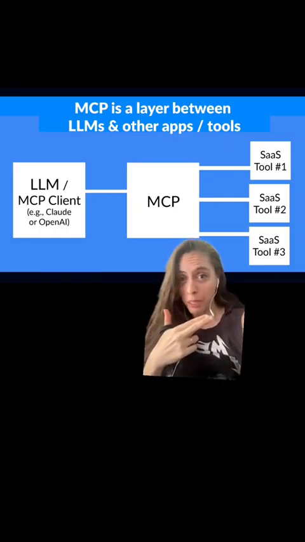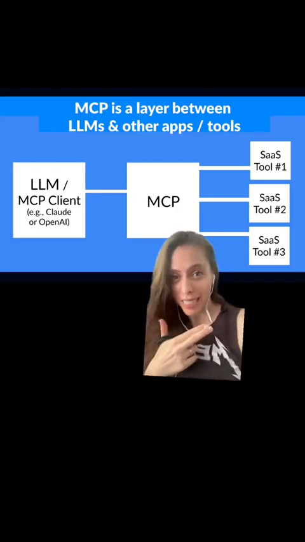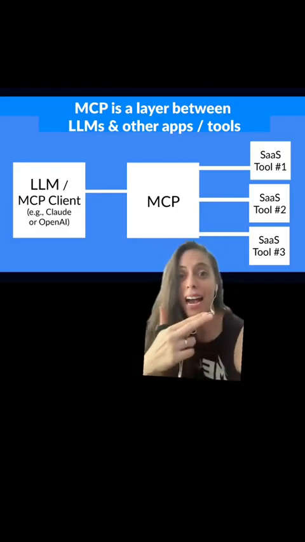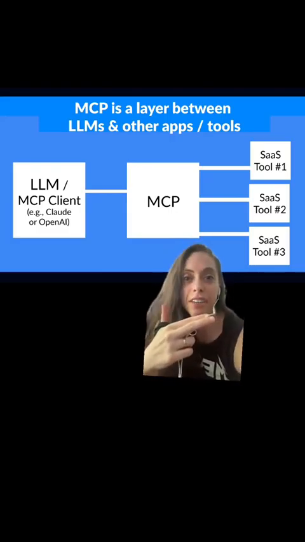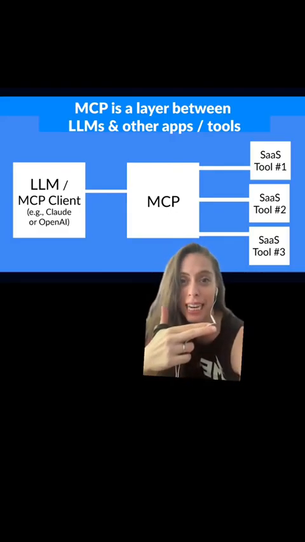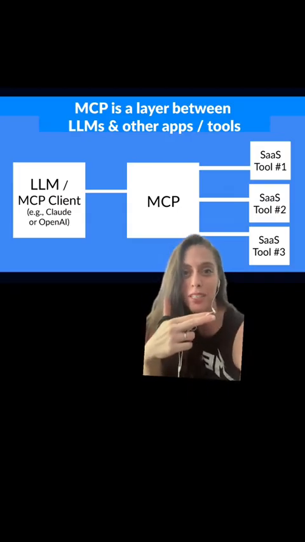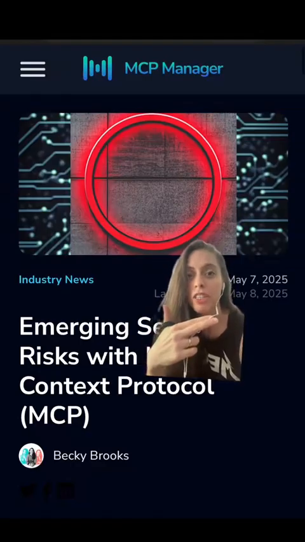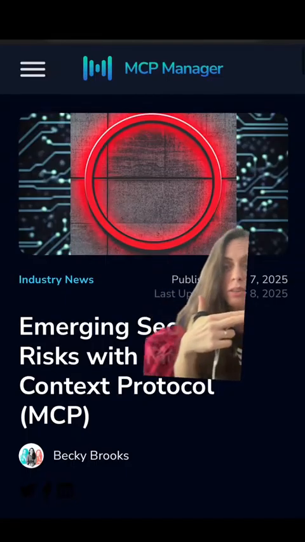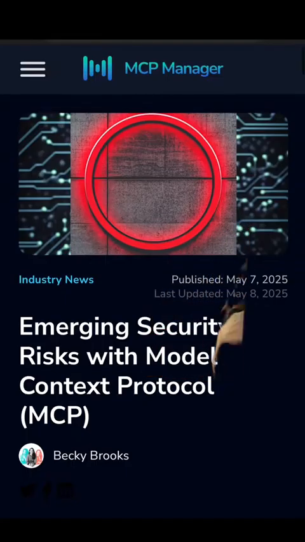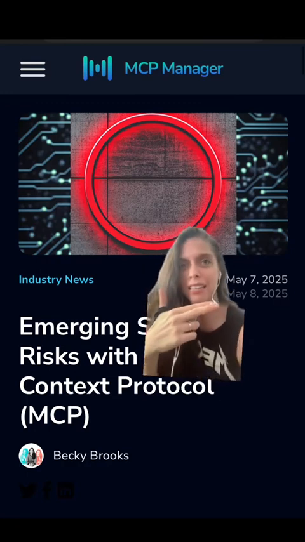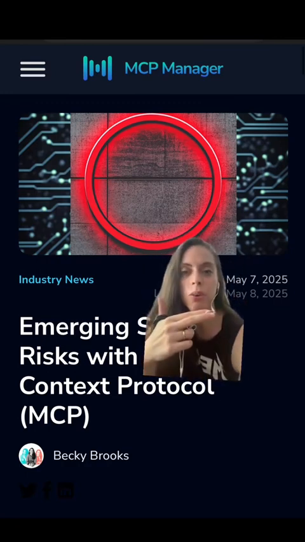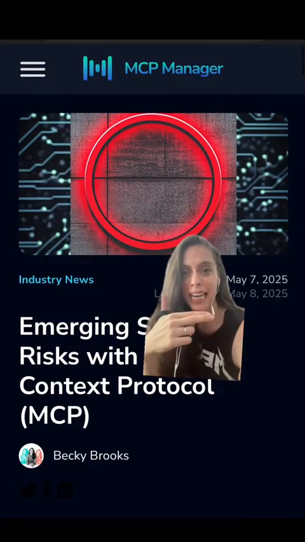There's a lot of shadow MCP servers in a lot of organizations because, quite frankly, I don't think many CISOs or VP of engineering types are understanding the threat that this imposes on their organization. You can check out this article, Emerging Security Risks with Model Context Protocol, on mcpmanager.ai. That is what this channel is for, but I will go over just a couple of them and then show you how to mitigate.